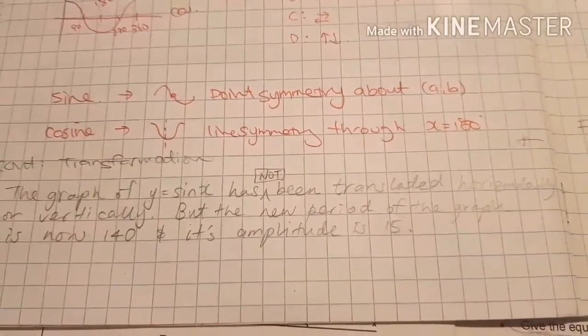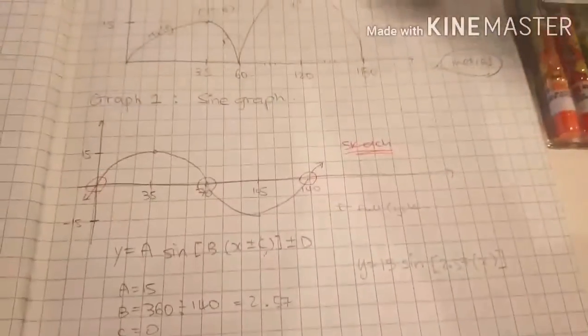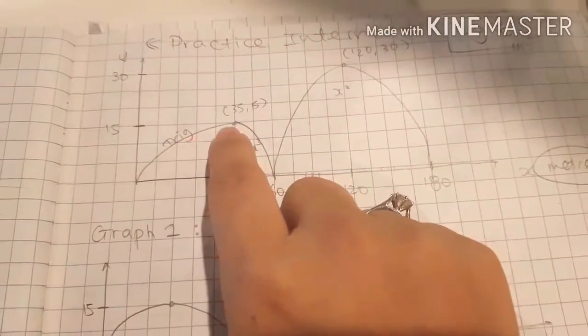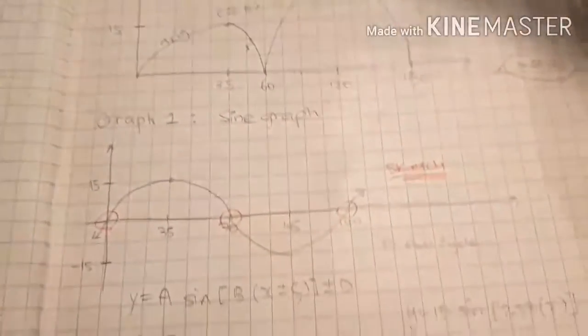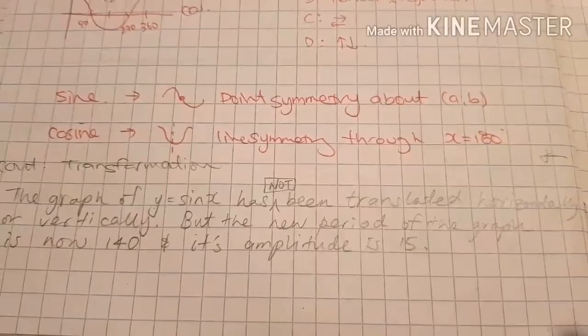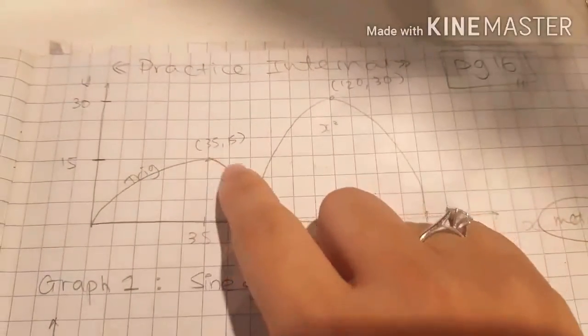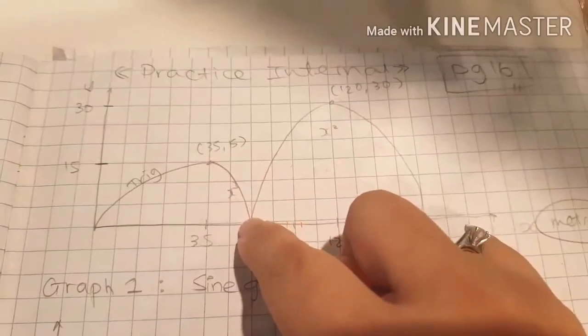So that's how you need to write the answer for the first equation. I only have done from there to there, but you need to do all these for one graph. Then I'm going to do the same with this part, the cubic.